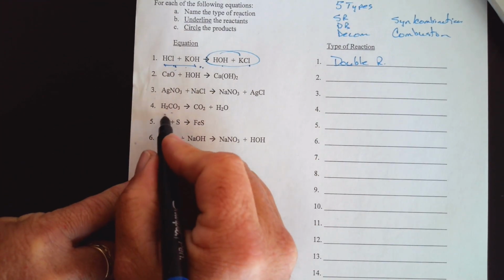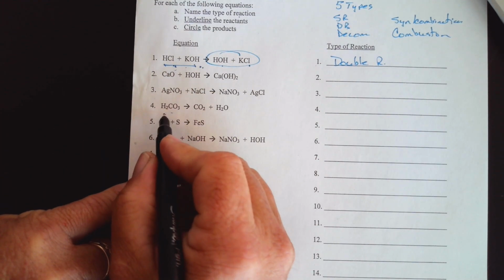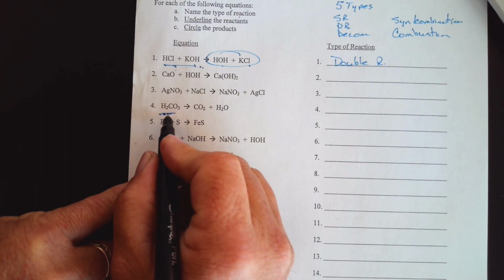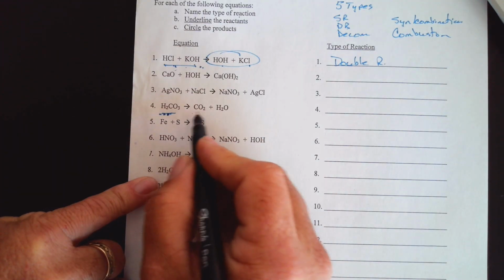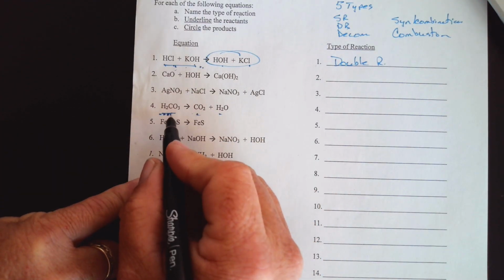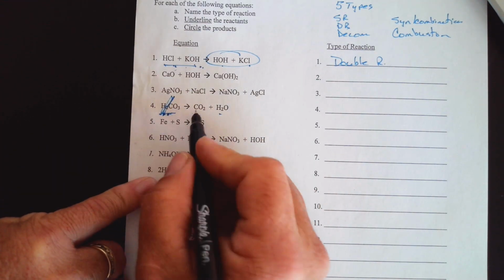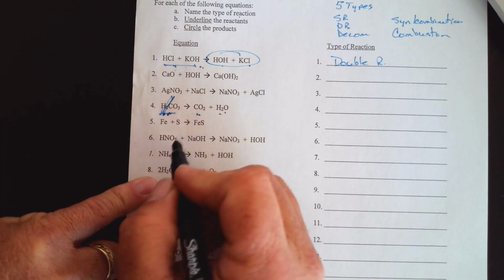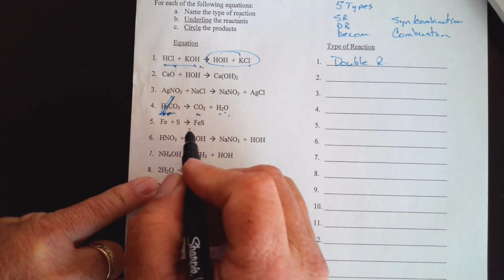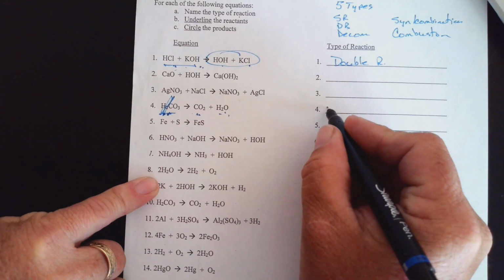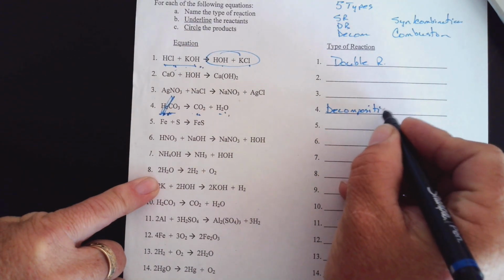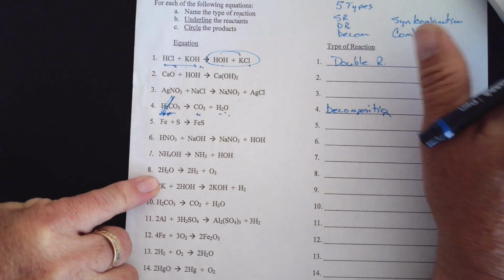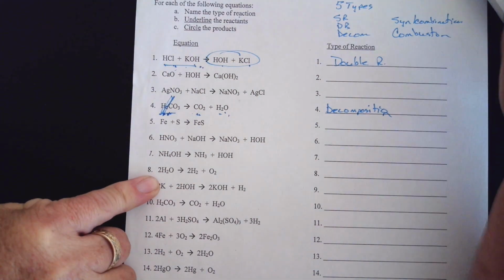So if I go down here to number 4, I have only 1 reactant. Of the ones that had 1 reactant, I end up with 2 products. So I look at it that I broke this up. I started with 1 thing. I made 2 things. This one has to be decomposition. All right, you should be able to finish your homework easily in the time that remains.